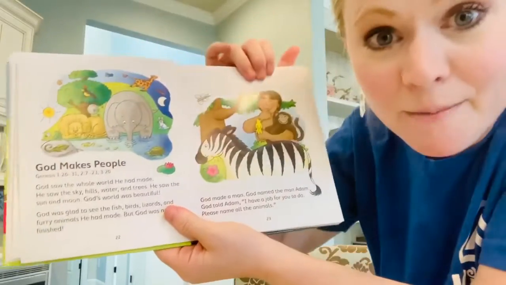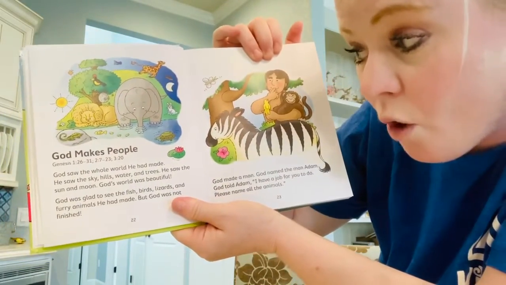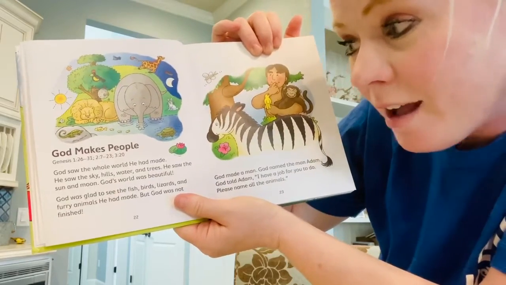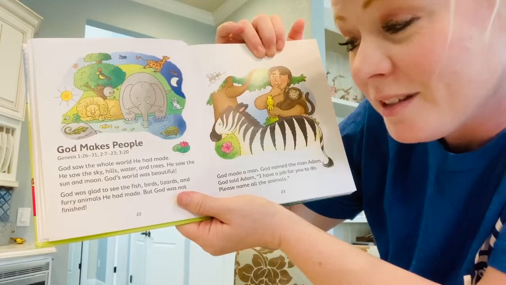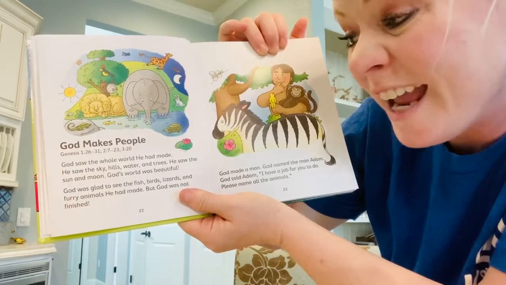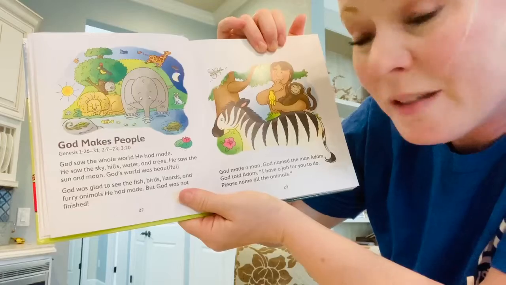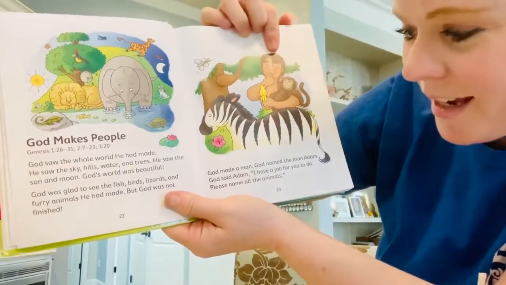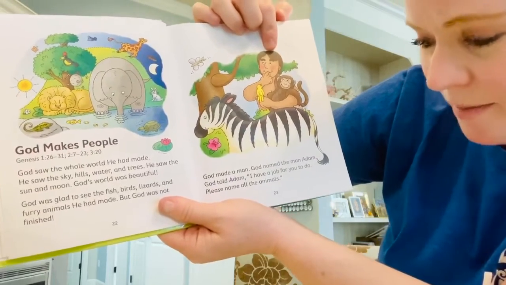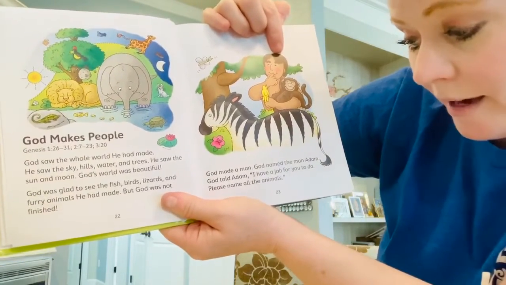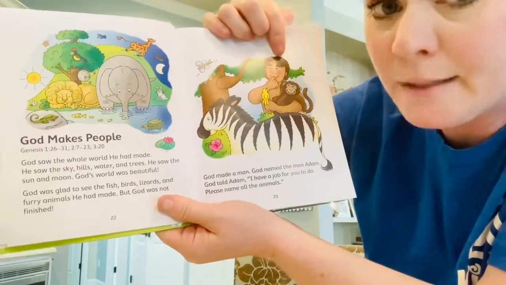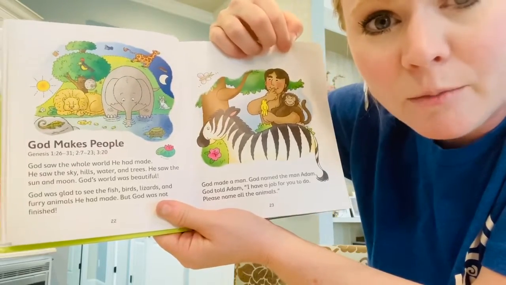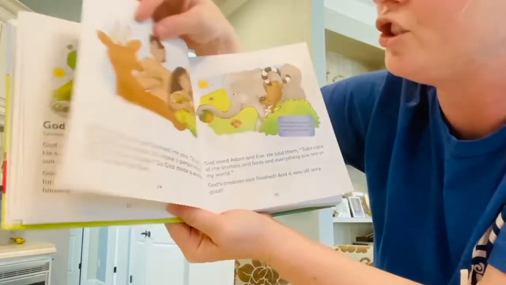God makes people. God saw that the whole world that he made. He saw the sky, hills, waters, and trees. He saw the sun and the moon. God's world was beautiful. God was glad to see the fish, birds, lizards, and furry animals he had made, but God was not finished yet. Look what he made next. Do you see it? God made man. God named the man Adam. God told Adam that he had a job for him, a very special, important job. His job was to name all the animals. Wow, that's a big job.